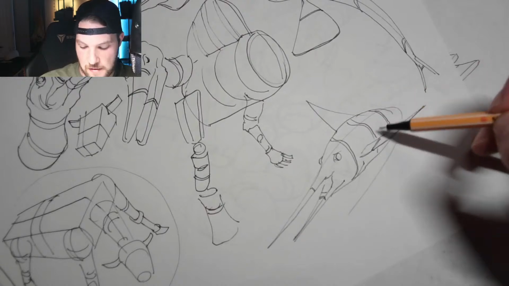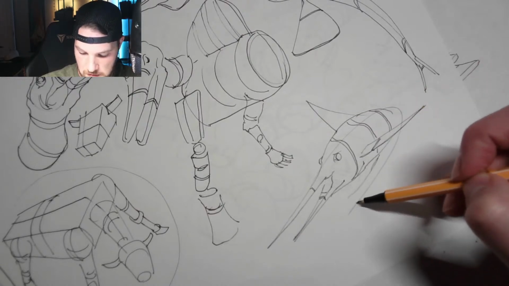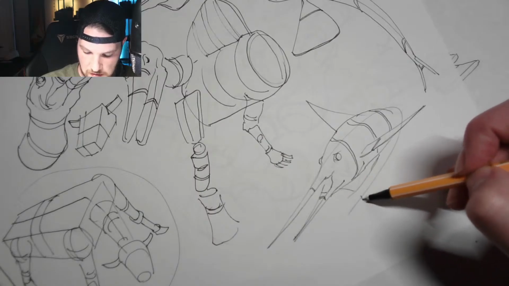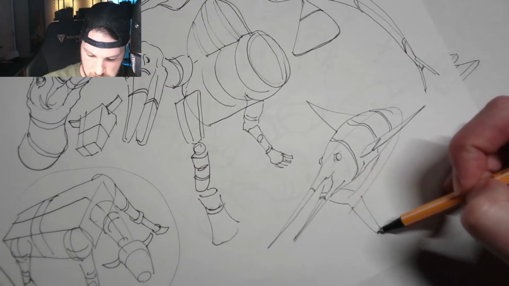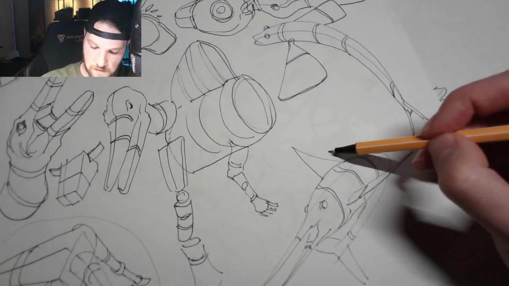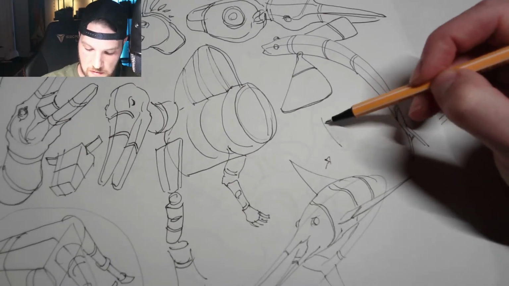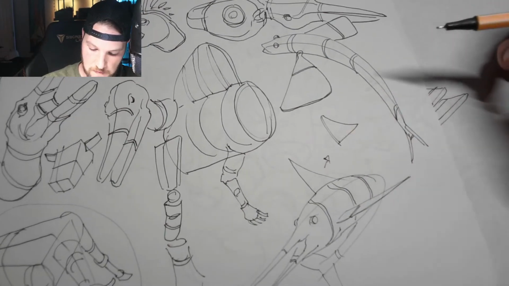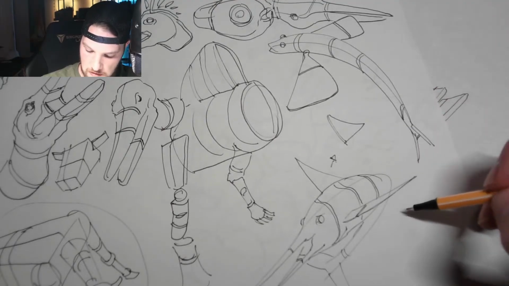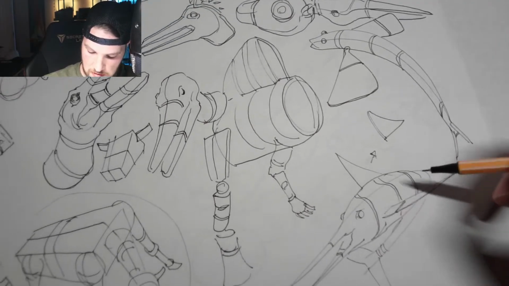You can think about it like building something from Lego pieces. For example, this can be broken down into these basic structures.